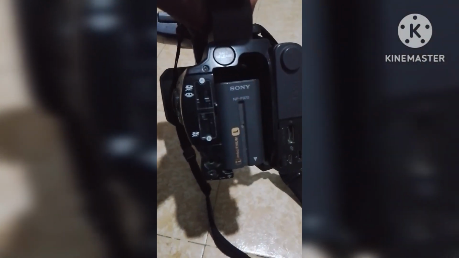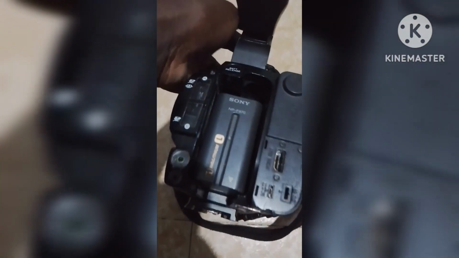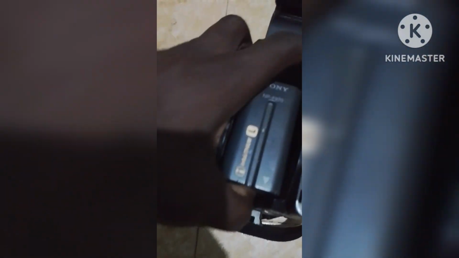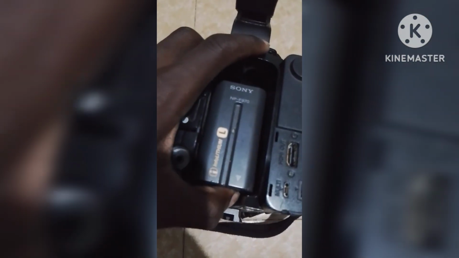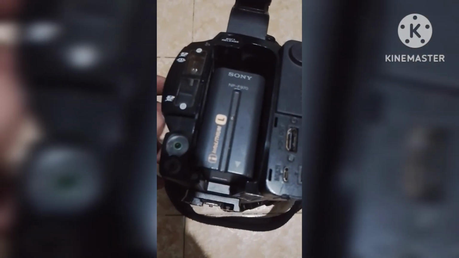So Sony camera, this is the battery part of it. Let me show you the battery part of it. When you want to remove the battery, you just pull it upwards. And the battery will remove.